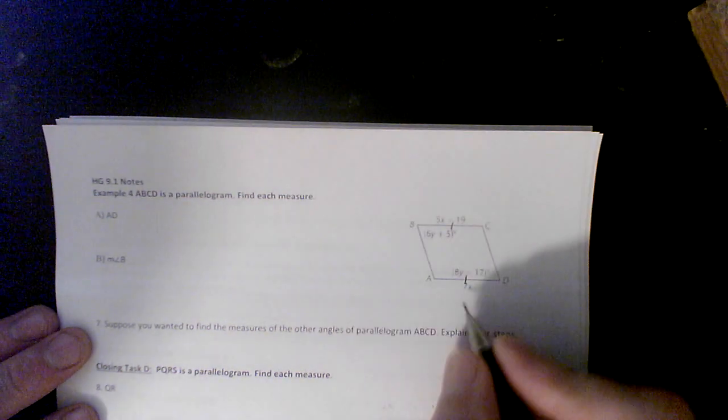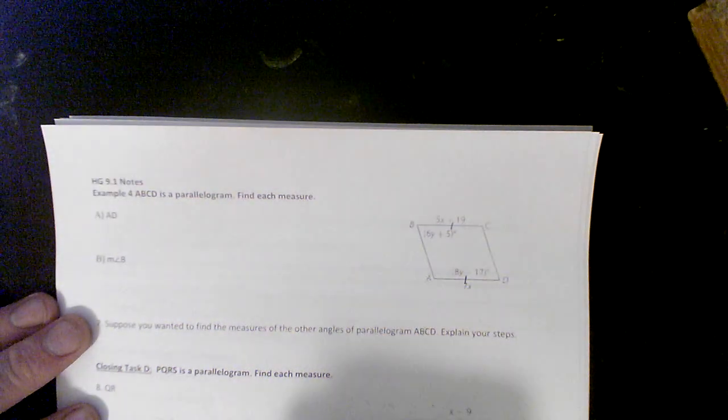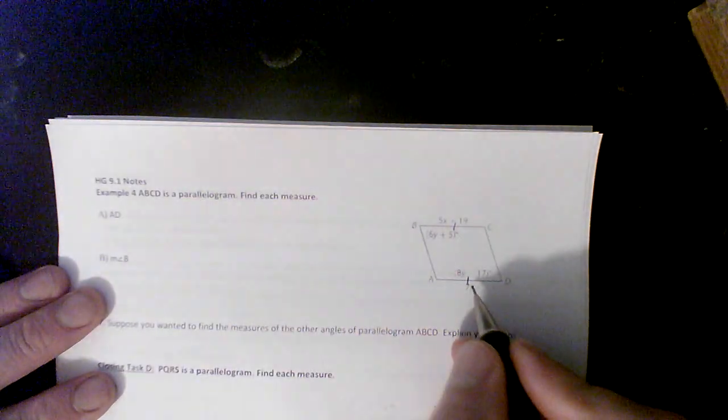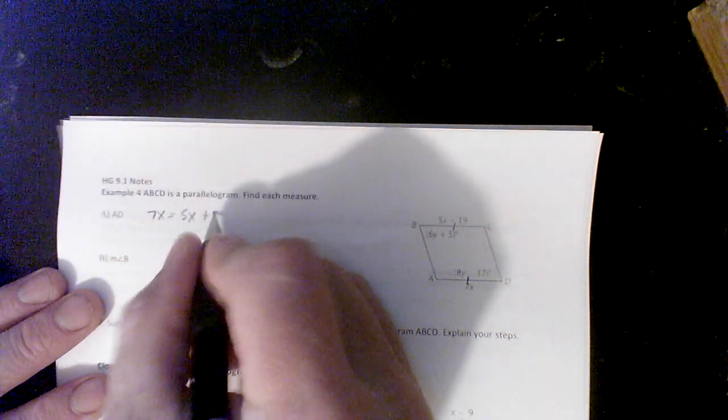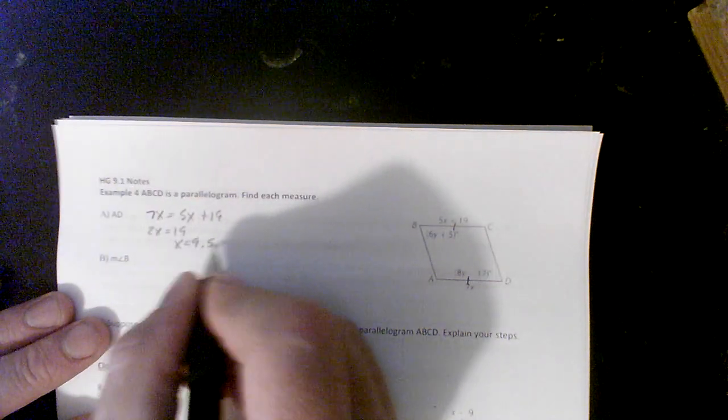So it looks like the sides are 7x and 5x plus 19 that have to be equal to each other. So we're going to say this side equals this side, so 7x equals 5x plus 19. It was nice of them to give me a fraction, wasn't it? Subtract 5x, you get 2x equals 19, which gives you x equals 9.5.